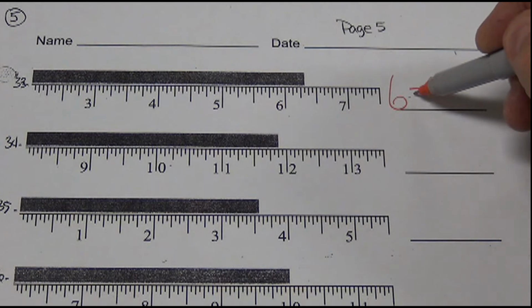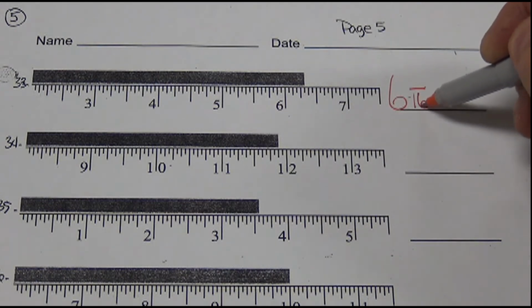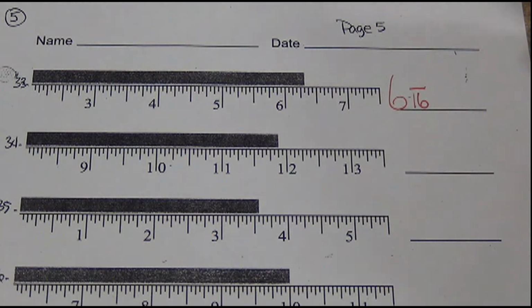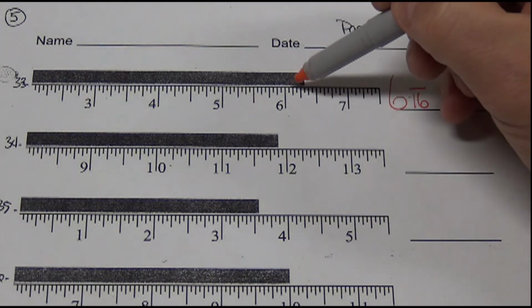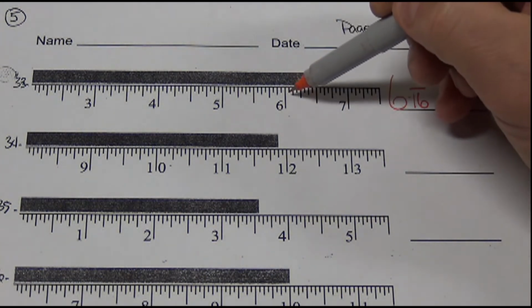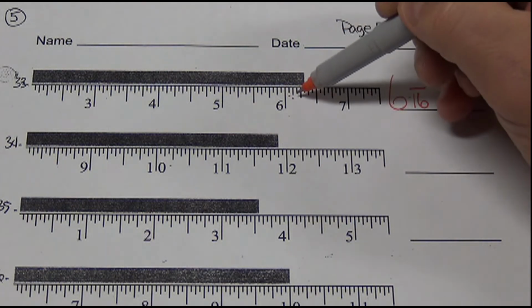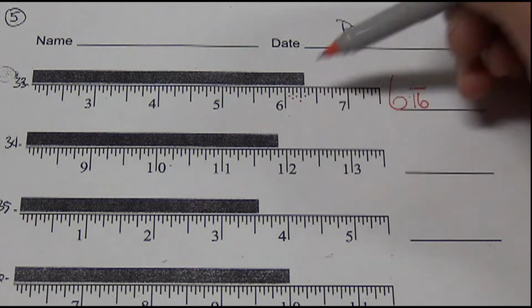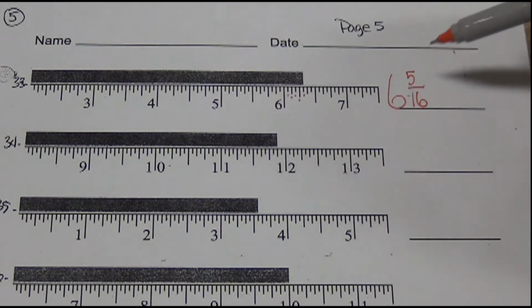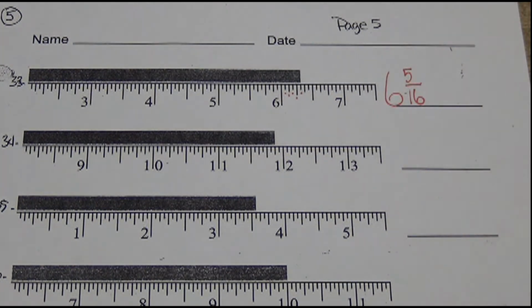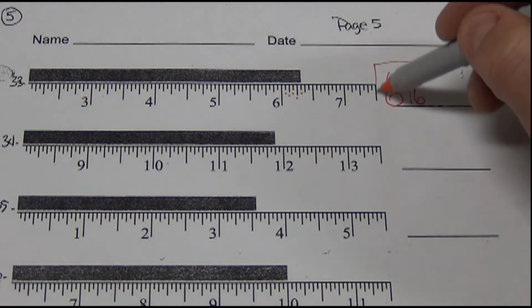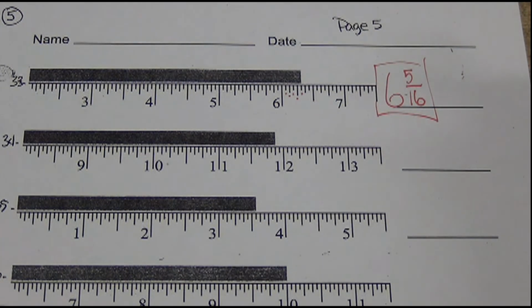You know what scale we're on. We're on the 16th scale, so you're always going to put 16 on the bottom to start. Then you count the ticks after the whole number: 1, 2, 3, 4, 5. Our numerator is going to be 5. Step 3 in determining a measurement states that you must reduce the fraction until the numerator is odd. In this situation, the numerator already is odd, so we can put a box around our answer. Let's look at the next one.